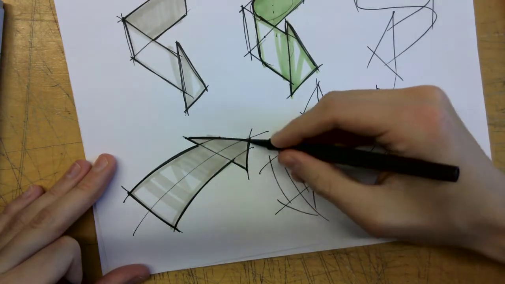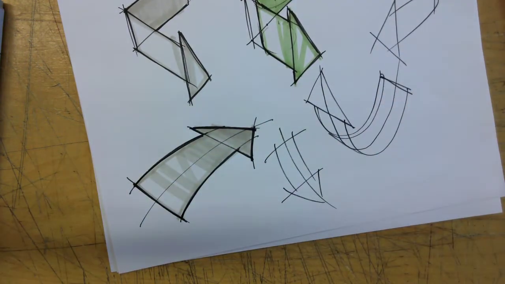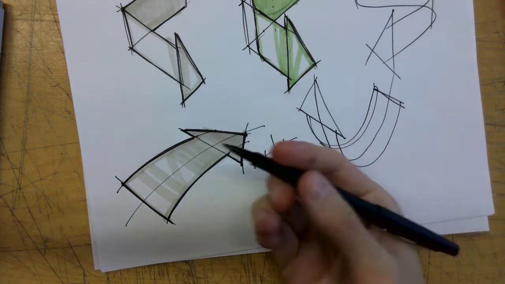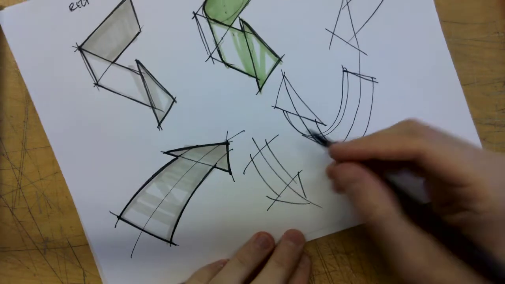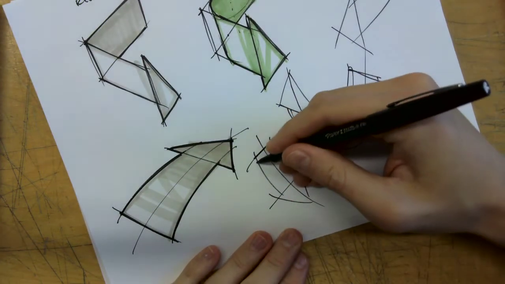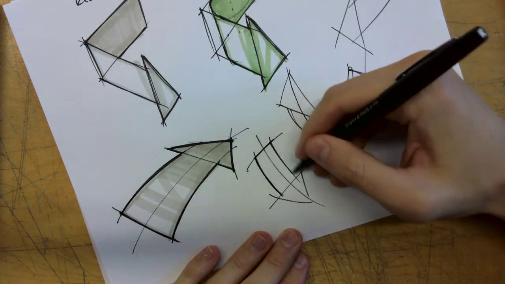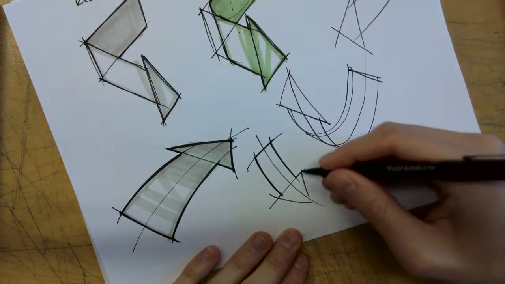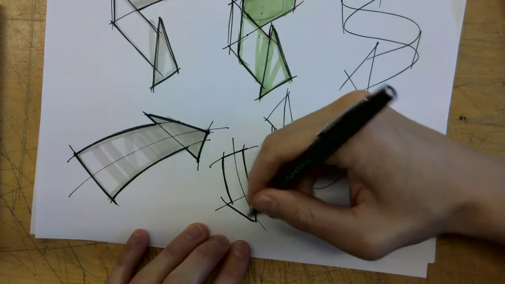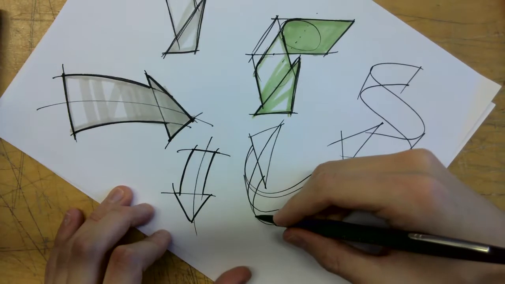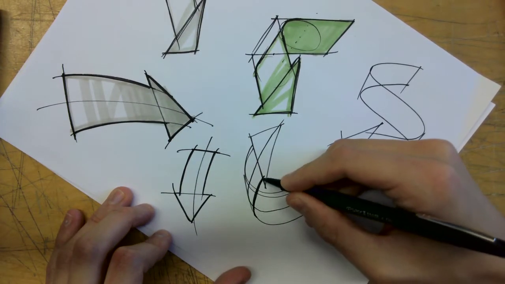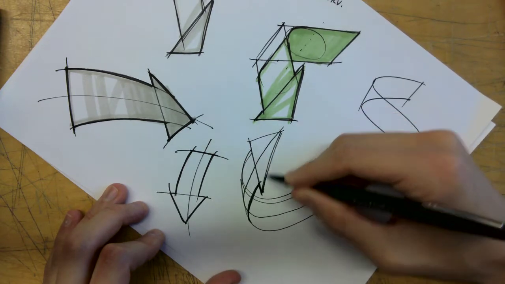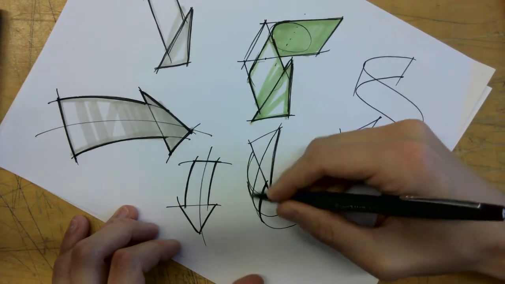And we're getting nice line weight from just one pen, right? That's the goal here. And it's especially important in these sort of locations here where we have this sort of curvature onto itself.